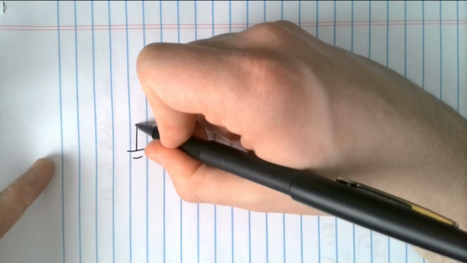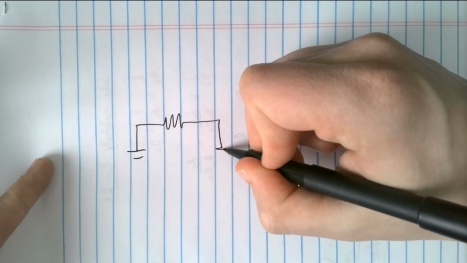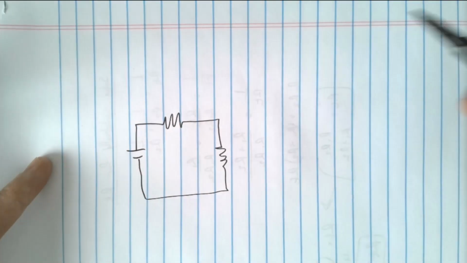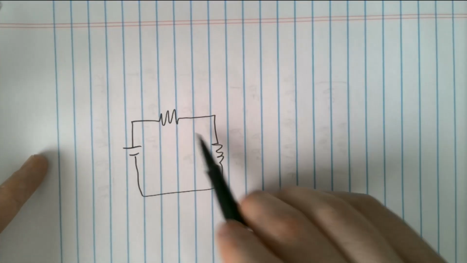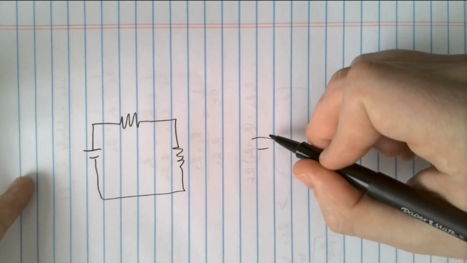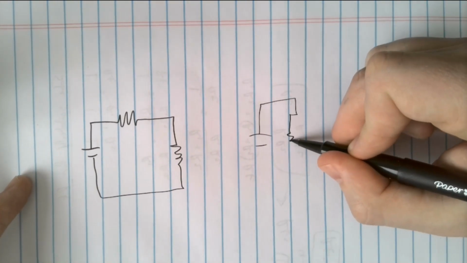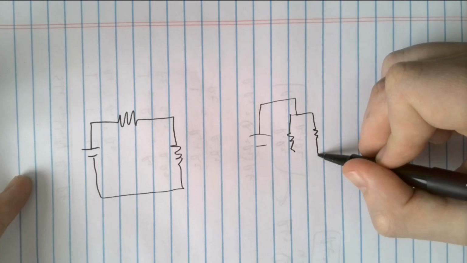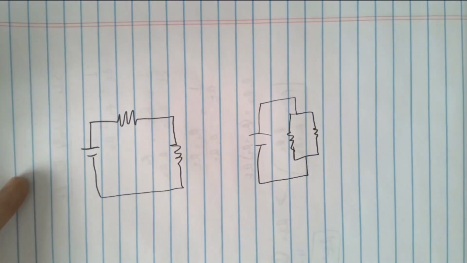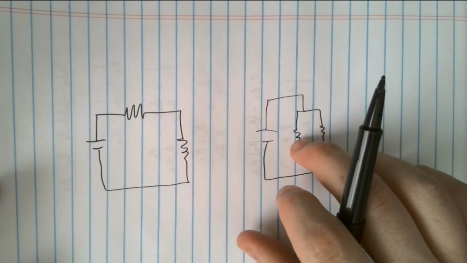I'm going to sketch one real quick. It's pretty obvious. All we really need to do in this class is figure out if it's series or parallel. This is quite obviously series because they're on one loop. For parallel, it's a split of some kind like this.